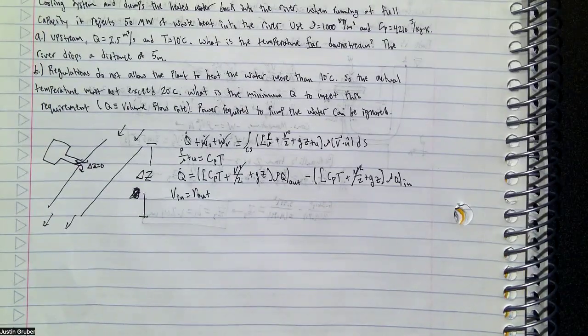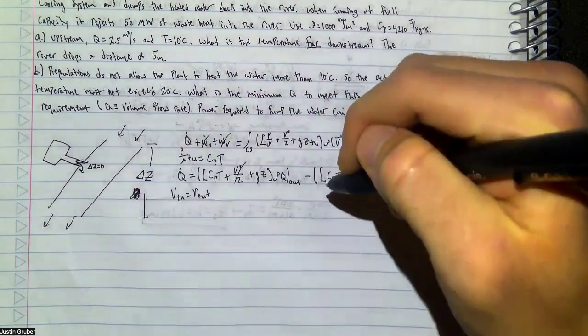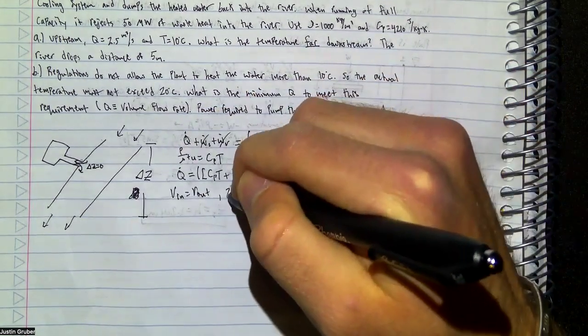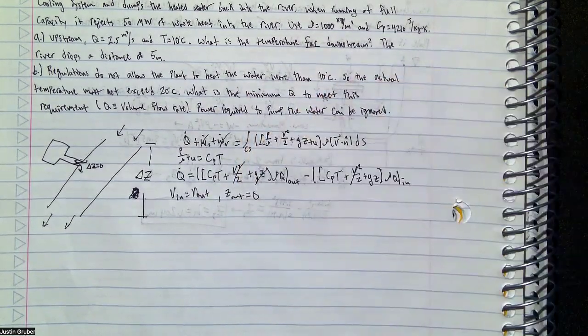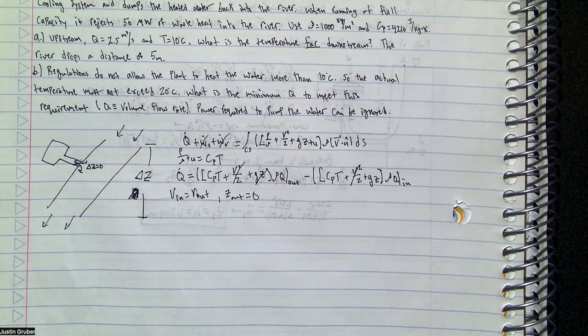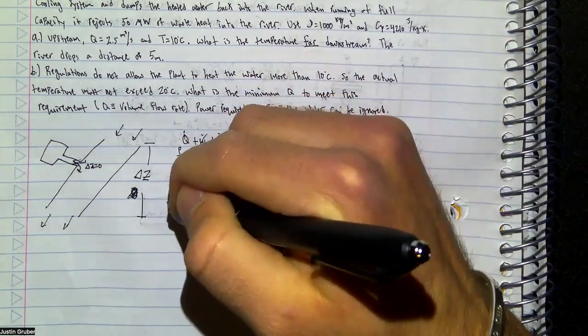So that's cool. We can also say, since this is our delta Z, that Z out equals 0, so that can go away. Okay, and so now we can just plug in. We just want to find T out, right? That's what we're solving for.